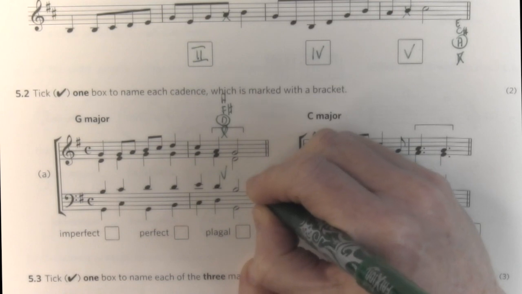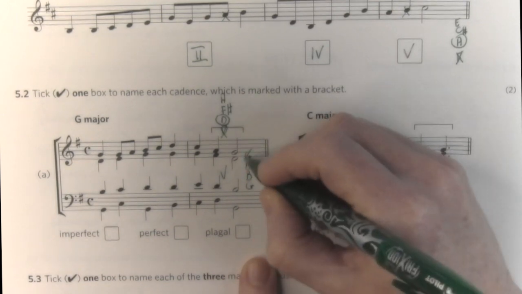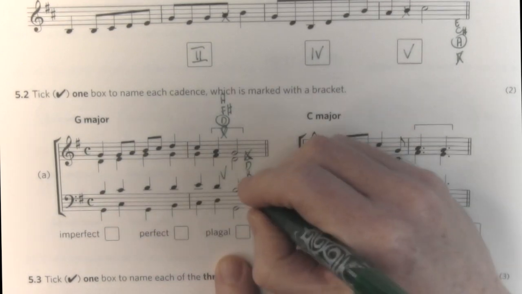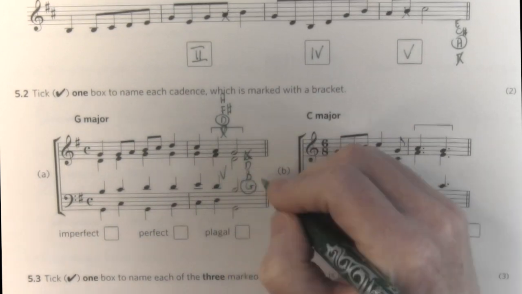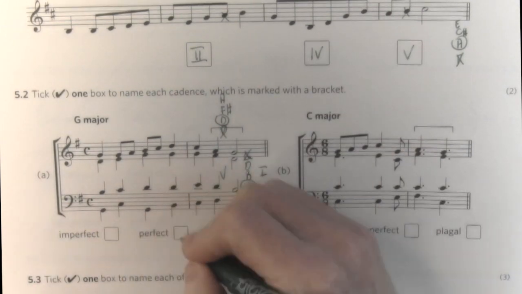Anyway, so Sol, Si, Re, and Sol. Sol is doubled, and this is already a G major chord. So this is 5-1. Perfect, 5-1.